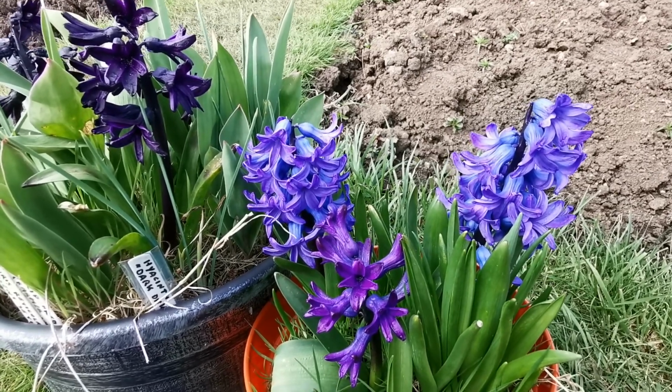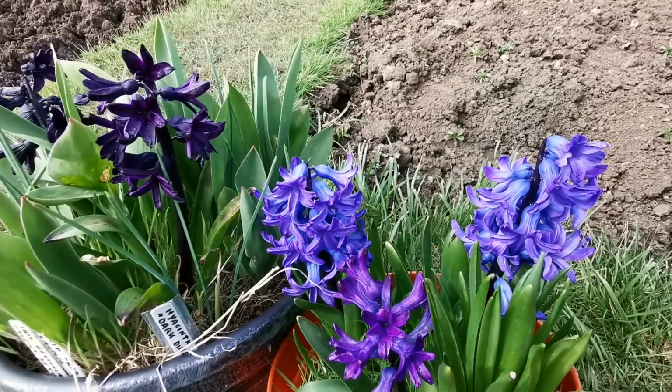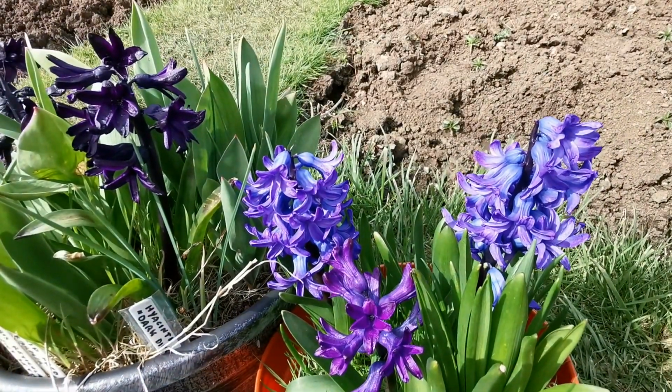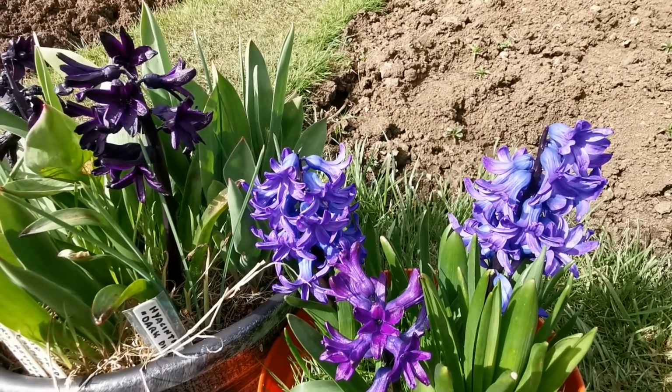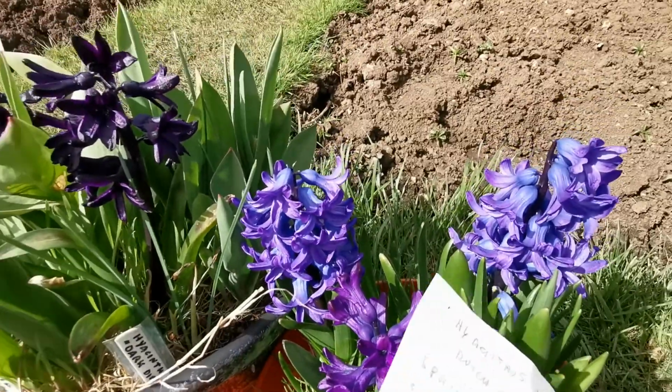The flowers, in addition to being extremely beautiful and extremely fragrant, are also beloved by pollinators, and bees are the most common pollinators of this plant.